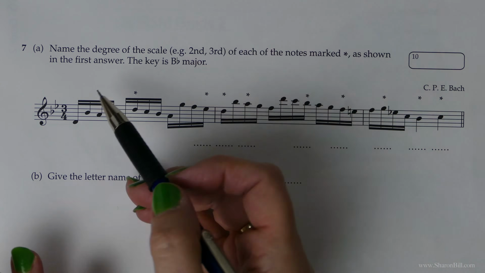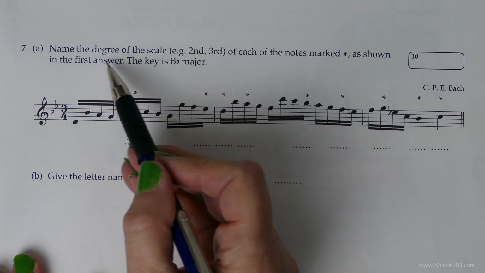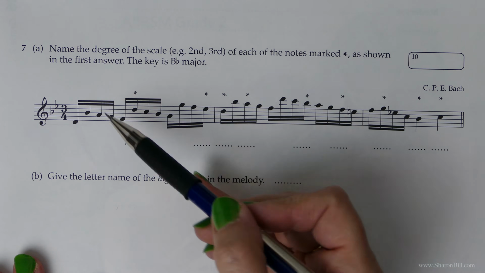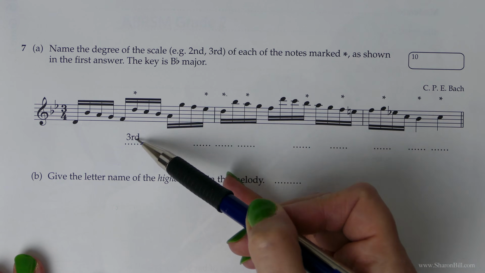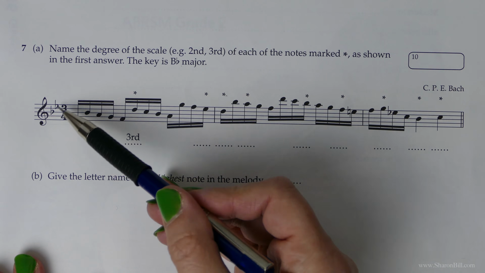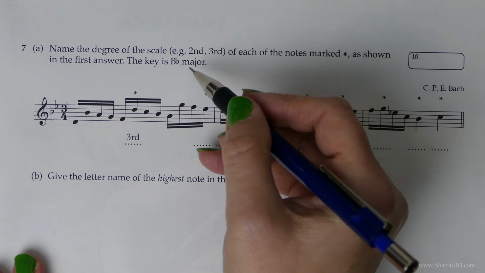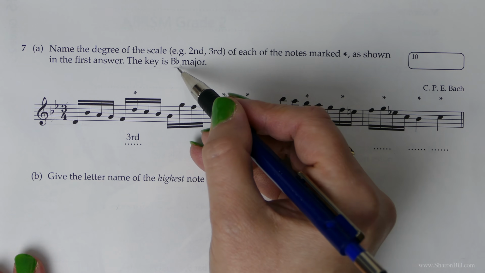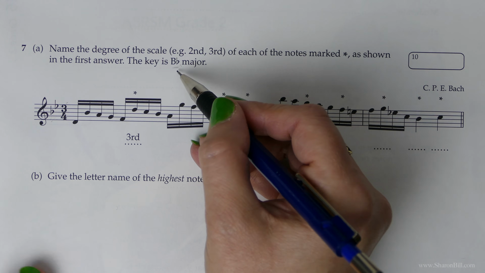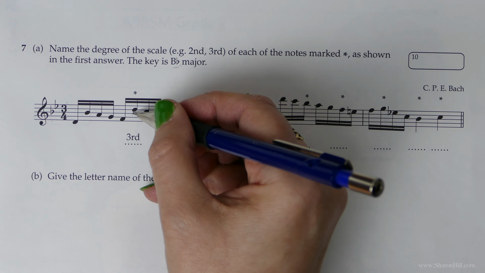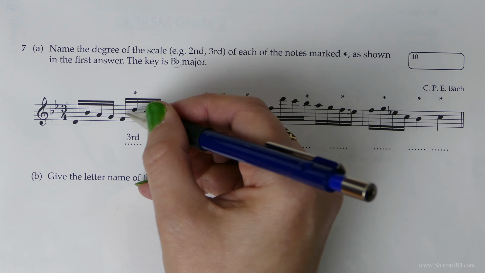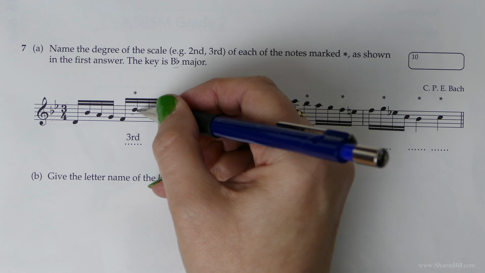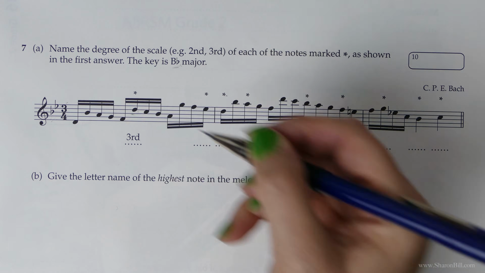Question 7 asks us to name the degree of the scale, so we're counting the steps of the scale of each of the notes marked with a star. Very helpfully they've given us the first example here, and they've also told us that the key is B flat major, B flats and E flats. And so everything that we're counting up, we're always counting B flat as note 1, and I think that's the only way it's possible to really go wrong other than just genuinely miscounting, because if you forget to count the B flat or the line B as 1 and begin 1 on the next note, then everything will be degree of the scale out. So we just need to count from 1.